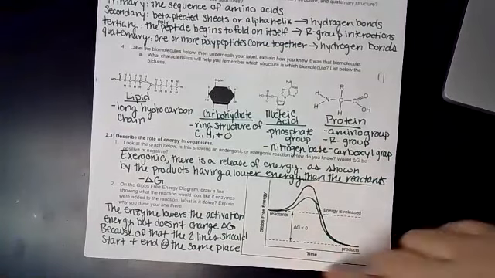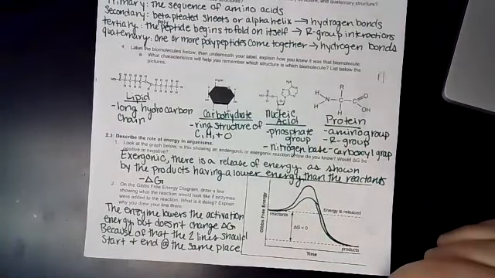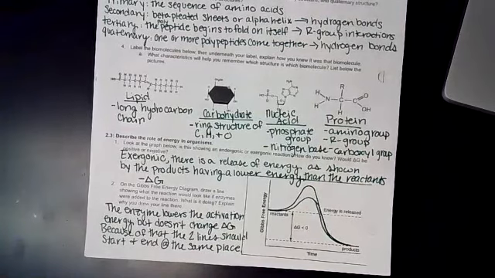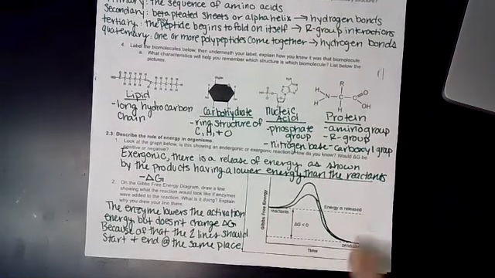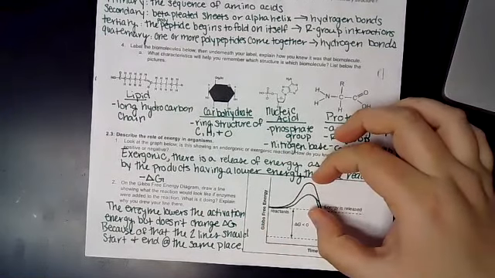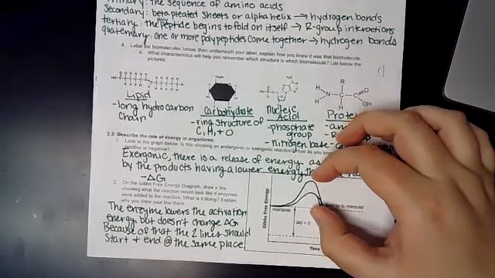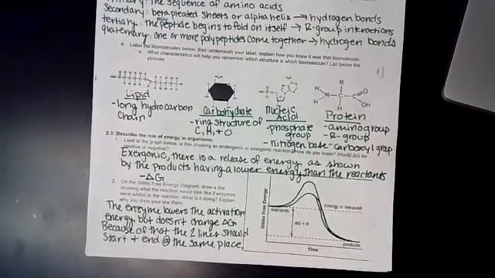On the Gibbs free energy diagram, draw a line showing what the reaction would look like if enzymes were added to it. When you're drawing this line, you want to make sure that your reactants and products are at the same level, and the only thing that changes is the amount of activation energy needed, right? The enzyme will only change or alter the amount of activation energy needed.